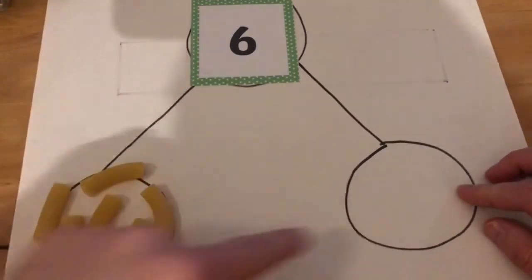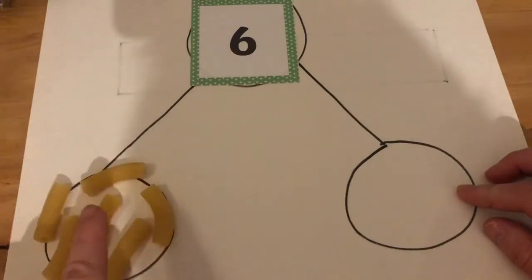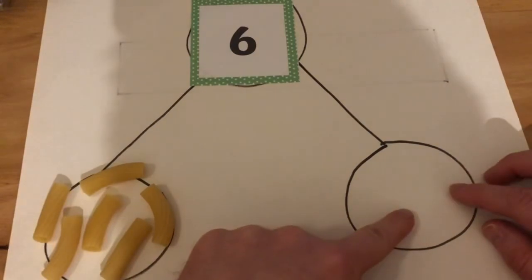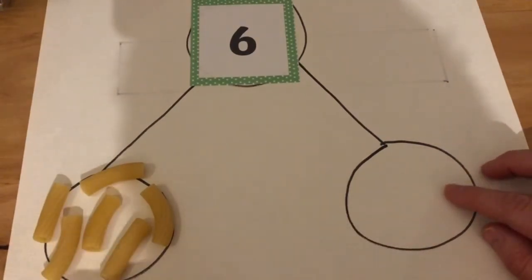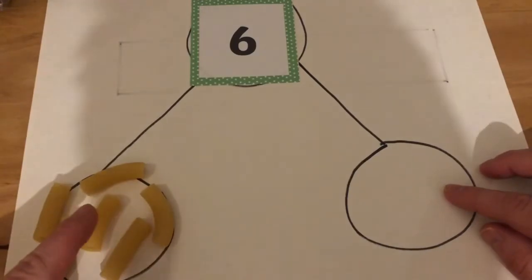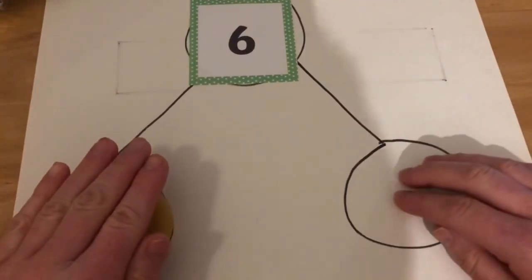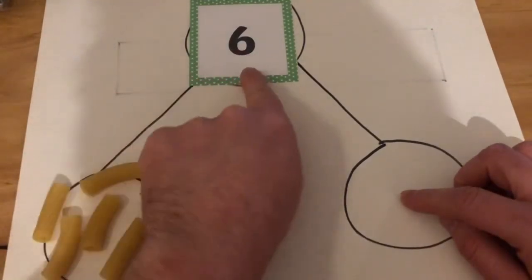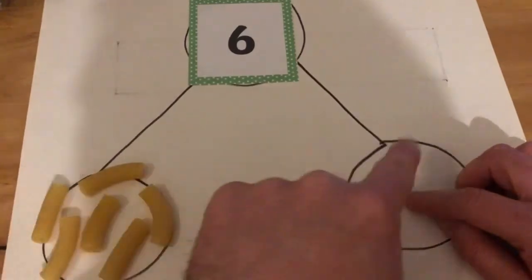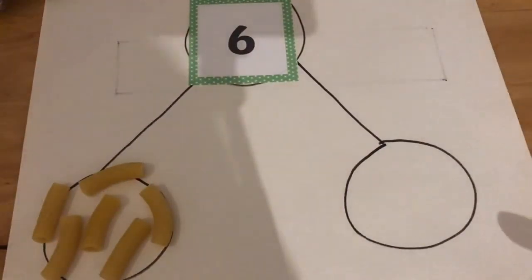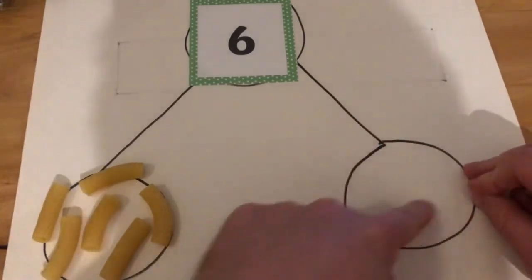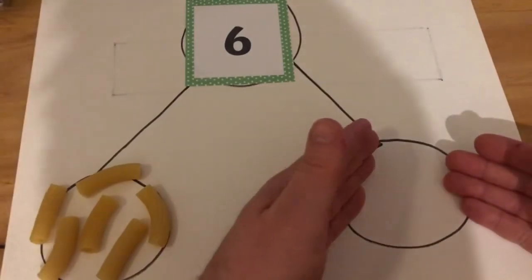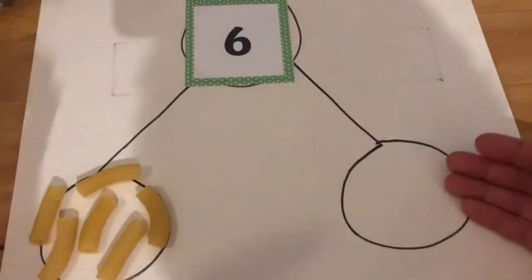So it needs to be equal to the number 6. How many is in this part? 1, 2, 3, 4, 5, 6. How many is in that part? 0. But hold on a second, there are 6 in there. So if there are 6 in there and 0 in that side, 6 add 0 equals 6. We've already got 6. We don't need any more. It's already equal. I was trying to trick you. So you don't need to put anything in there. 6 add 0 equals 6.